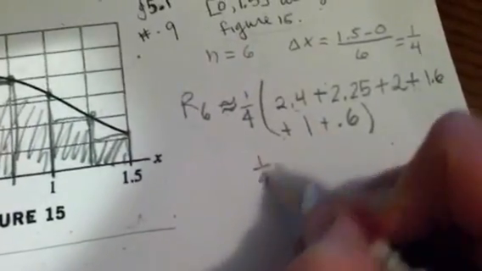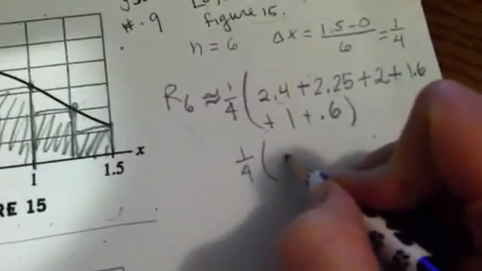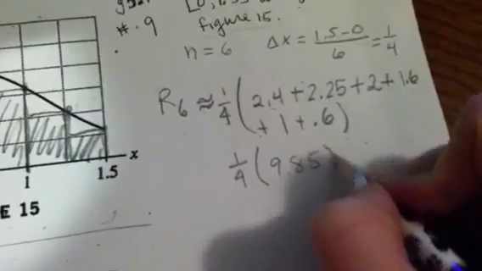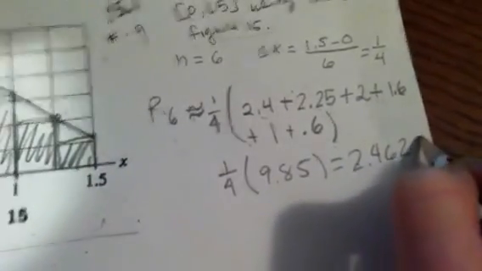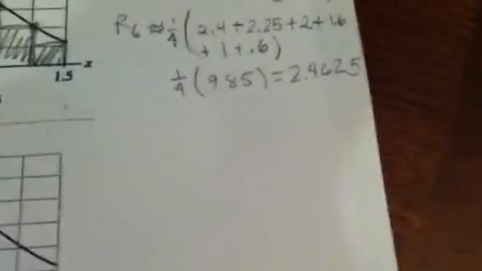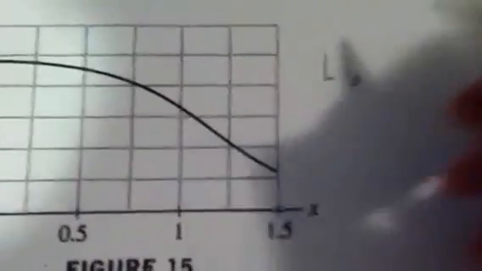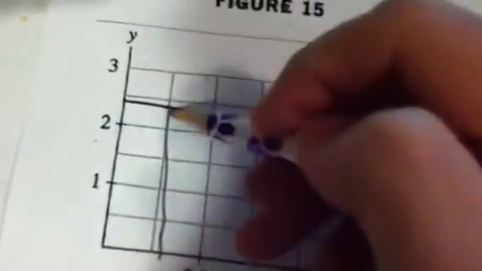And after I plugged it into my calculator, I got 1/4 times 9.85, which is equal to 2.4625. So the area underneath that curve is somewhere greater than 2.4625.